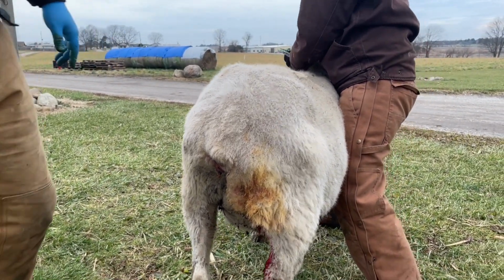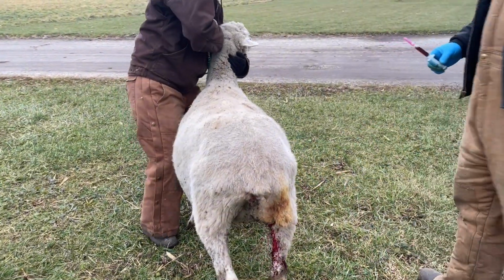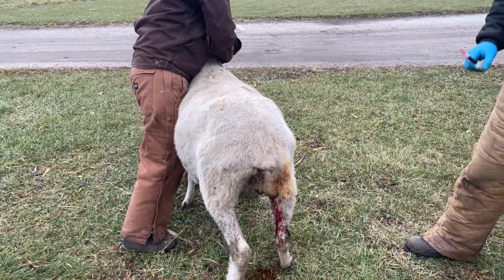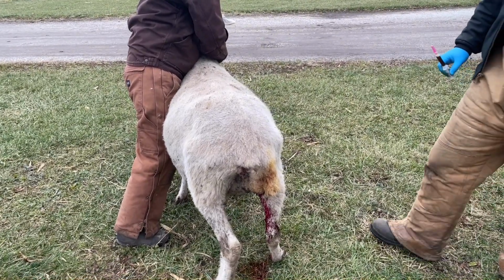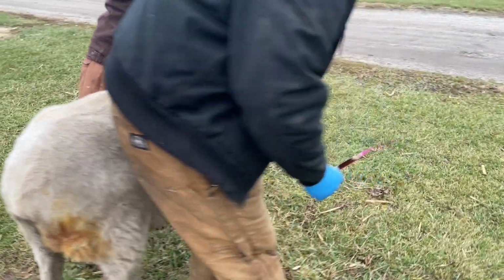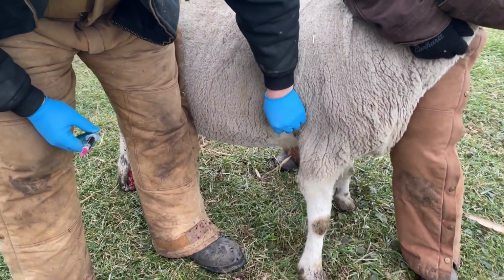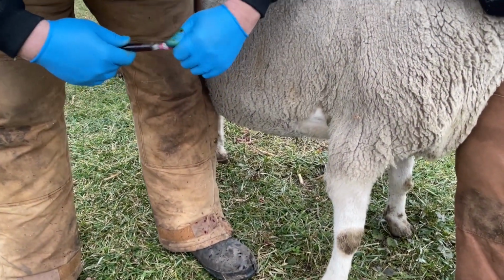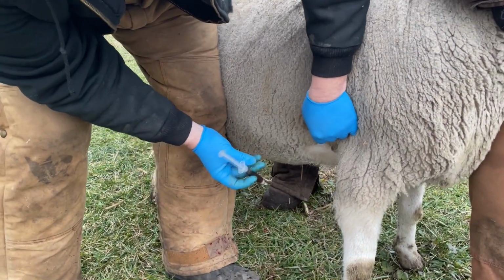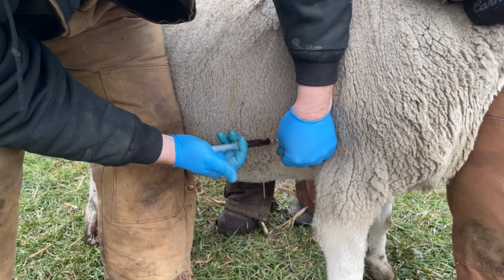You want to trade me sides? So at this point, I'm going to give 5 milliliters subcutaneous of LA200. I'm going to come up over here, over the ribs, pull up some skin, being careful not to stick myself.